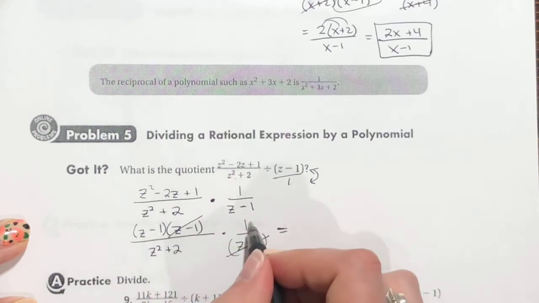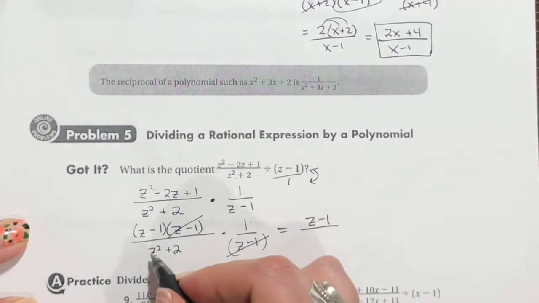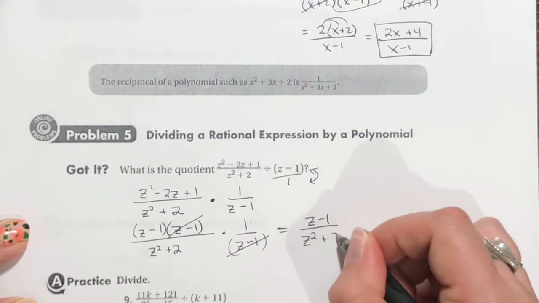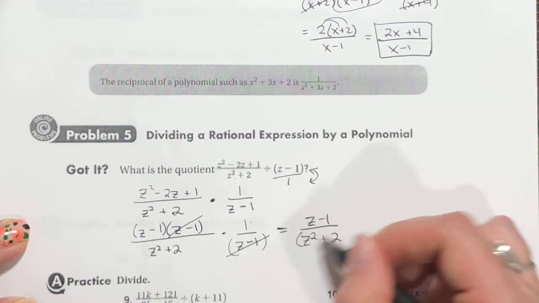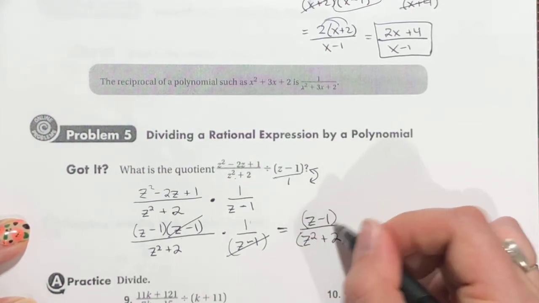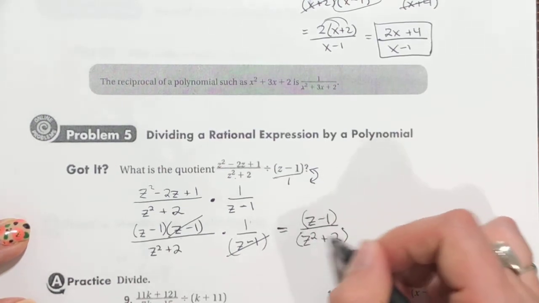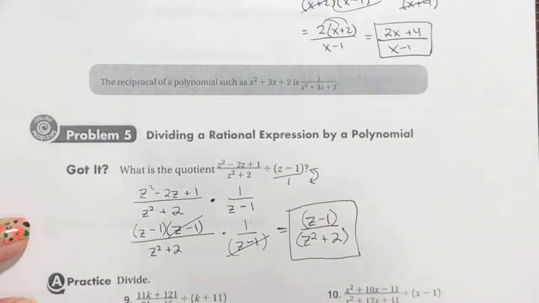We have z minus 1 times 1, which is just z minus 1. And then the only thing left on the bottom is just the z squared plus 2. And again, you can't cancel the z's here. This group has to stay a group, and same with this. So it's all or nothing. Since this entire group doesn't match this entire group, we can't cancel. So this would just be your answer.